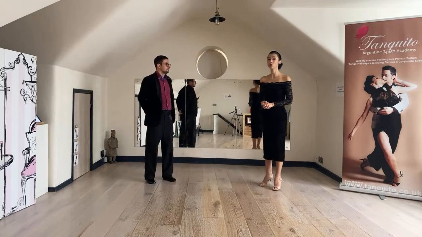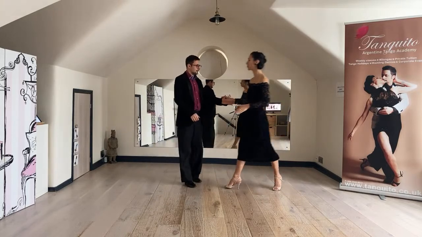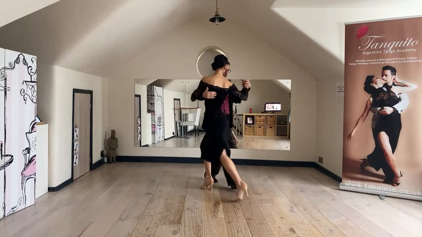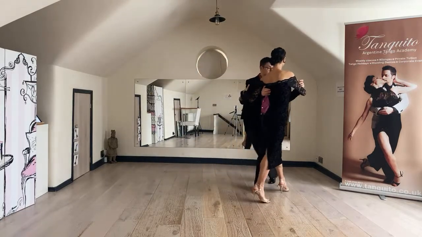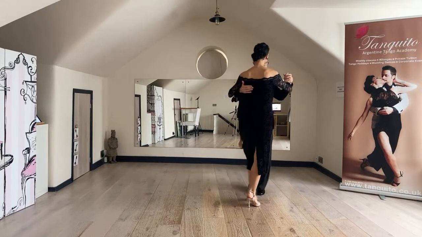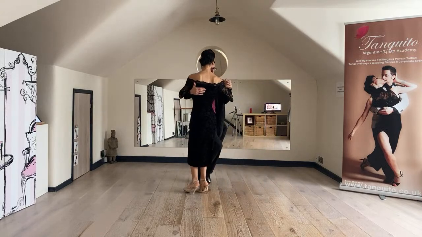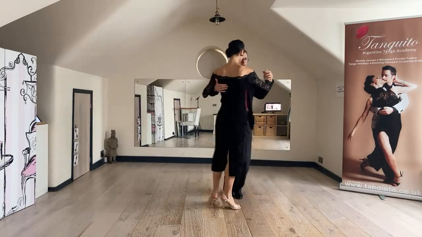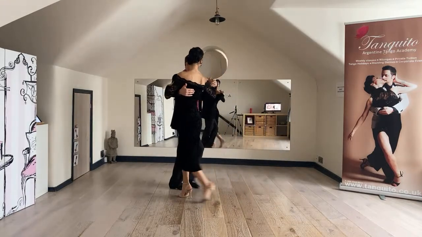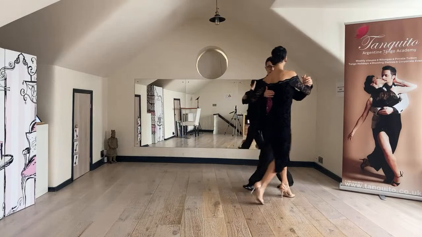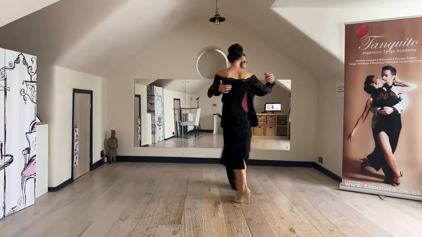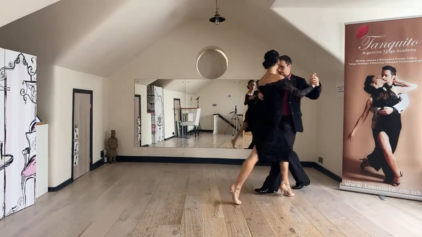Okay, maybe we can show it together and then I'll give some tips for the floor. So 1, 2, 3, 1, 2, 3. You can do crosses or not, it's up to you. This is just a decoration which is at the discretion of both leader and follower. 1, 2, 3, 4, 1, 2, 3. Let's show it to this angle.